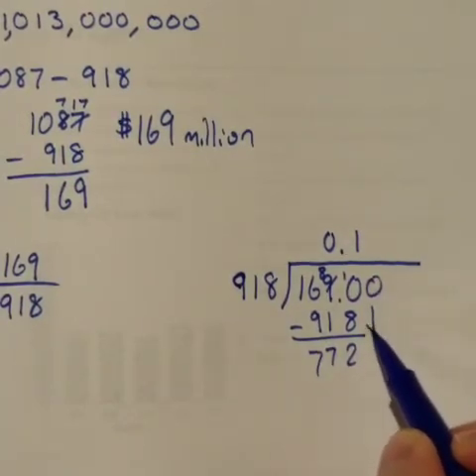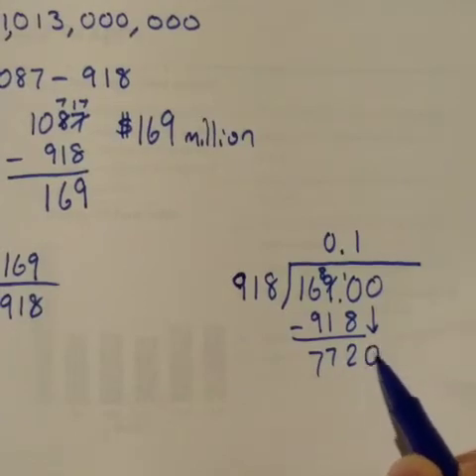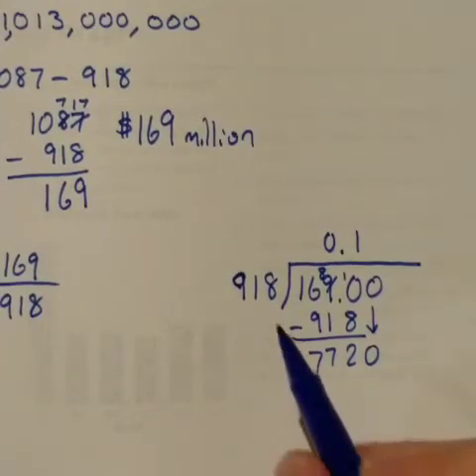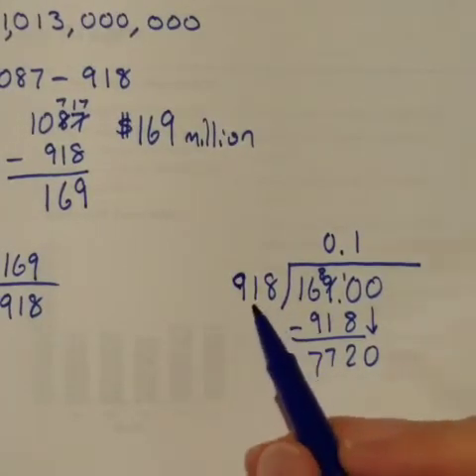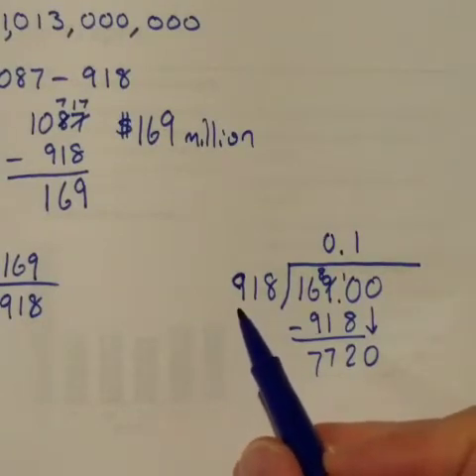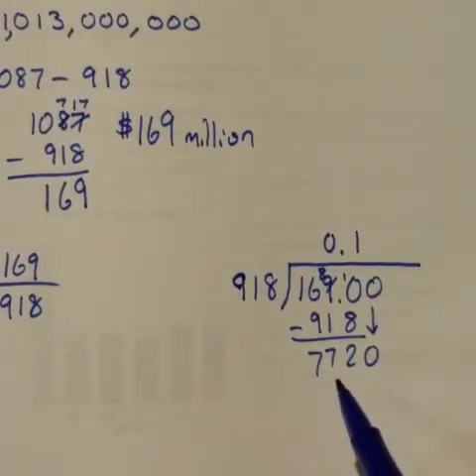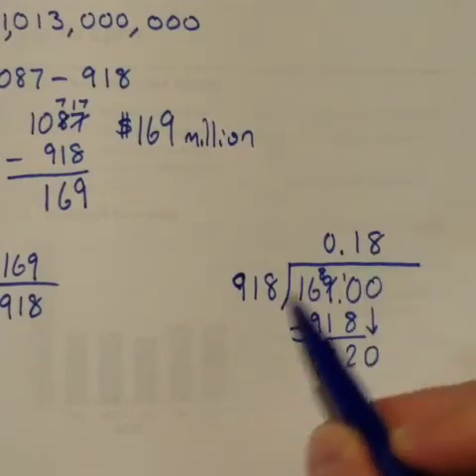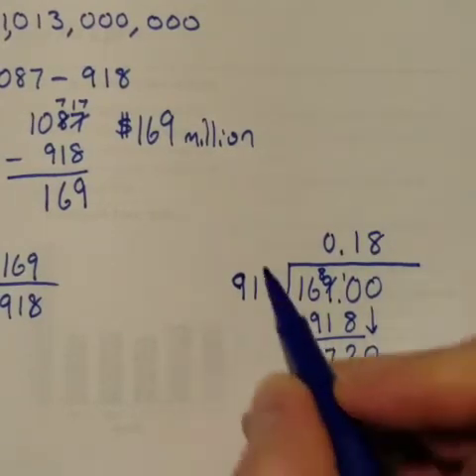I'm going to bring down another 0, and I'm just going to take the larger digits here, or the larger place values. So 9 goes into 77. Oh, what'd that be? That'd be 8 times. We could try 8. 8 times 8 is 64.